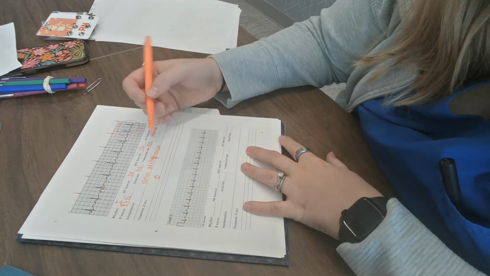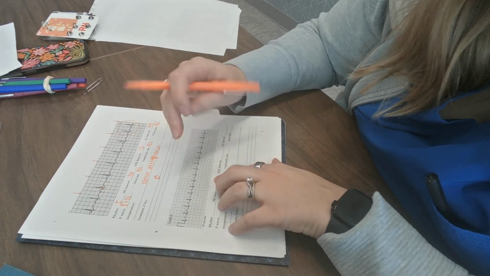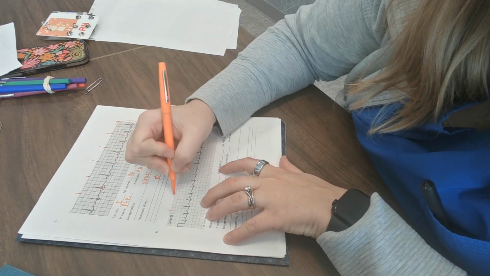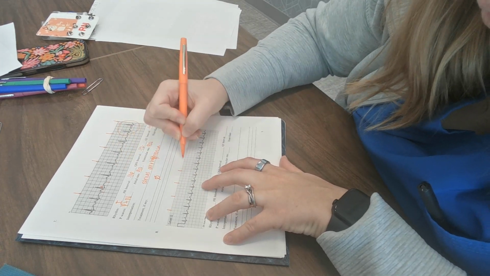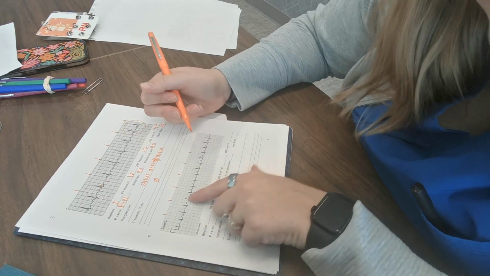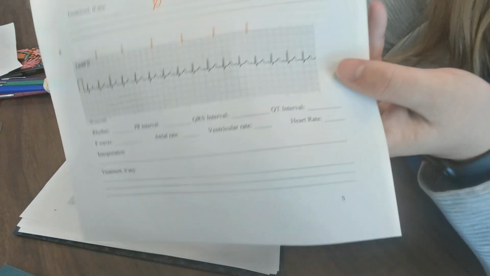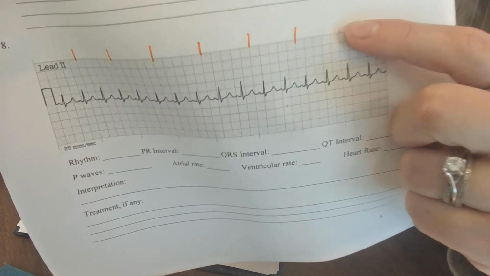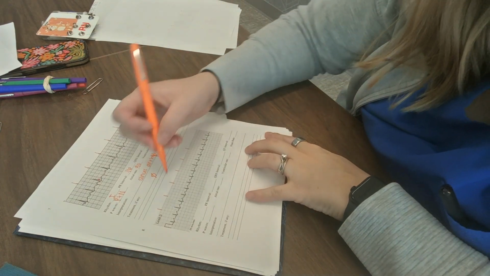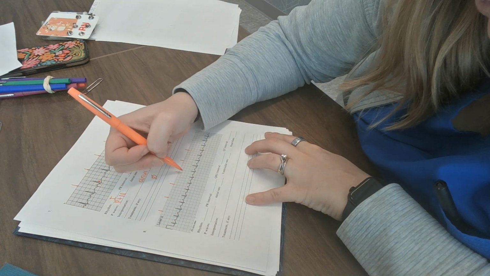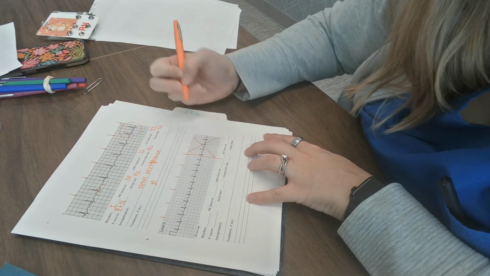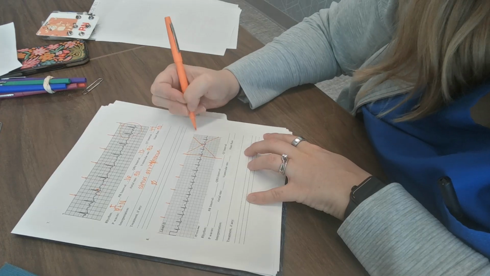Okay. So you can kind of tell right off the bat, this one looks smaller, so it's probably not a 6-second strip. So 1, 2, 3, 4, 5, 6. Again, you can kind of see the lines that stick up right there. That's the second marker. So 1, 2, 3, 4, 5, 6. So this is the end of my strip. I'm not going to look at this last 2 seconds.